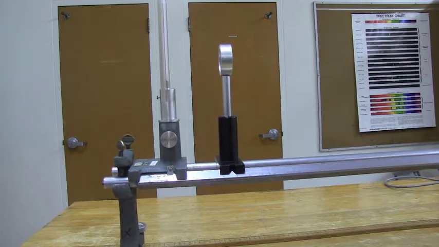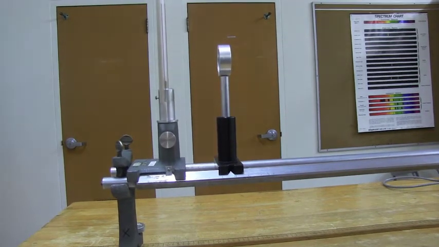Remember, the first one was 4.75. And this one is telling me about 9.25 to 9.3. So in fact, it's in between. All right, so this is all consistent with what the lab manual told us to expect.